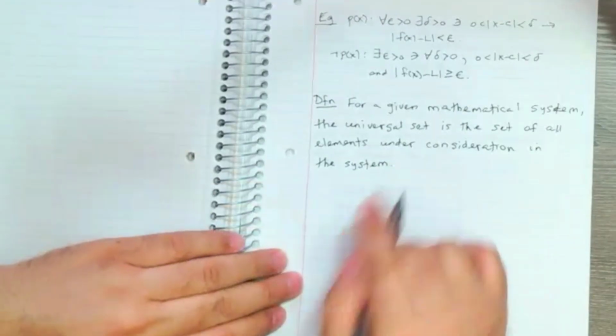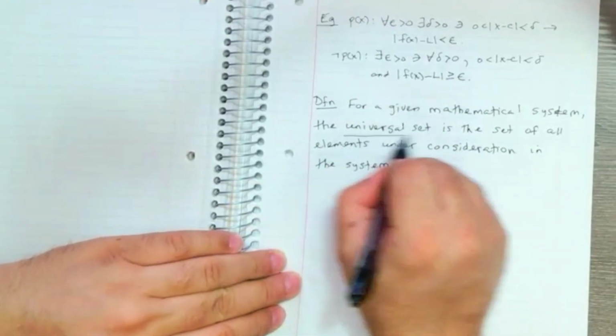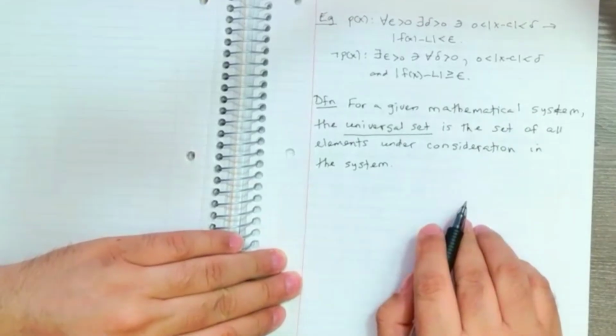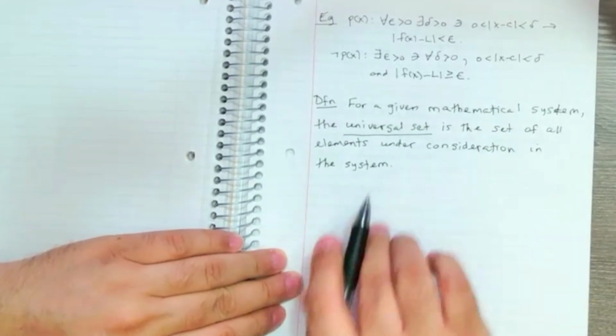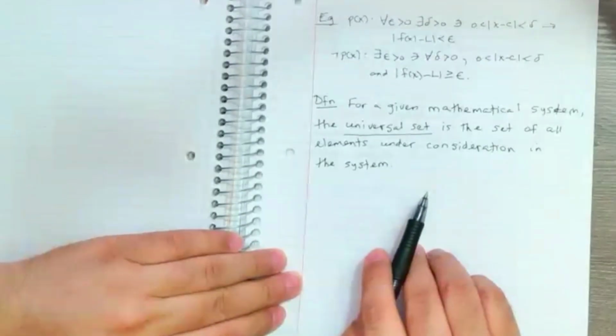Now, this definition may seem vague, but we can make it more concrete by specifying which mathematical system we mean.